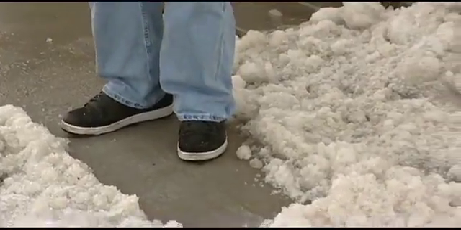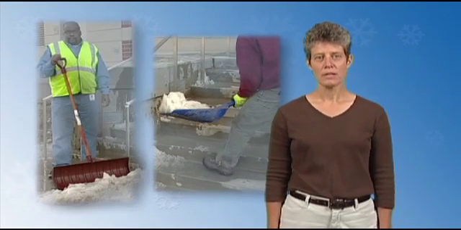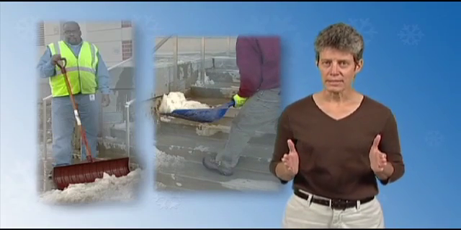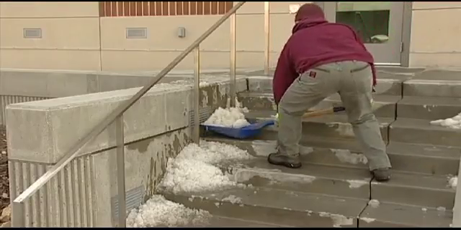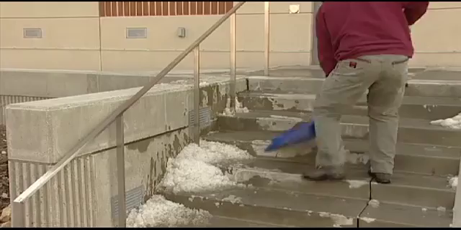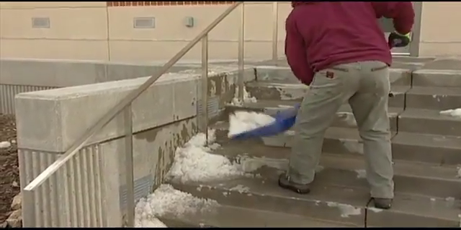Shovels come in many varieties, but the basic two are the push shovel and the scoop shovel. Scoop shovels have small sides. It helps keep the snow on the shovel. They're good for lifting and moving snow elsewhere. They're also good for working in small, tight quarters.